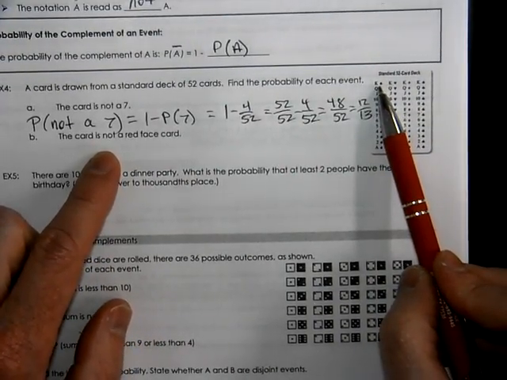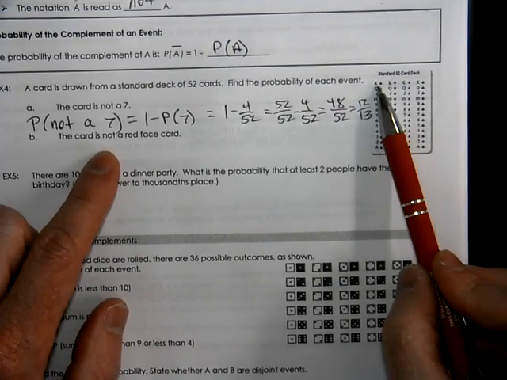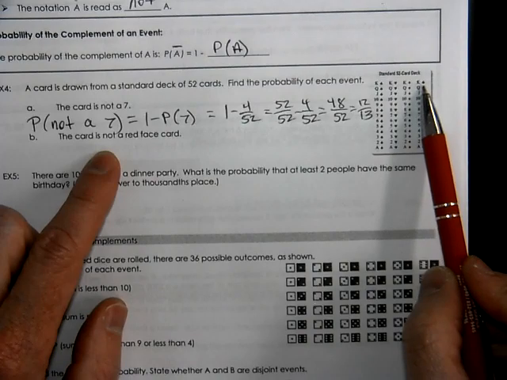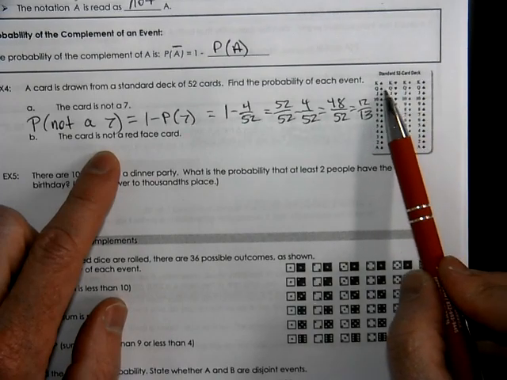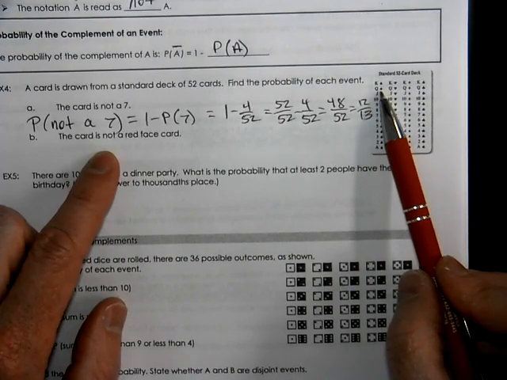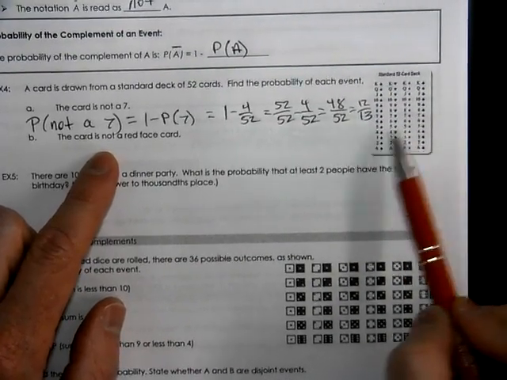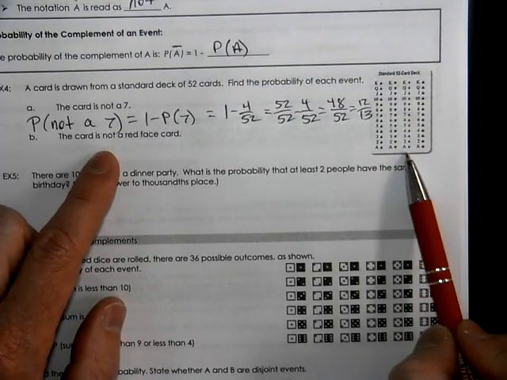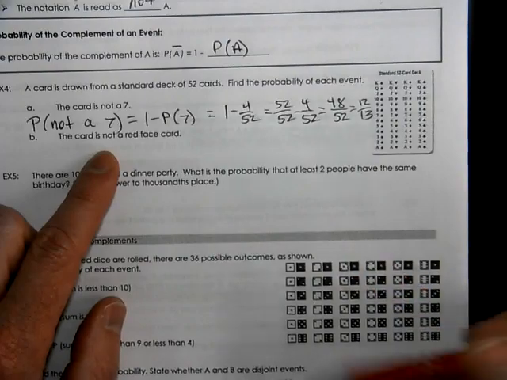The king of clubs is not, or king of spades. King of spades is not a red face card. King of clubs is not a red face card. Queen of spades is not a red face card. And you can go all the way through there. And you can count any card that is not a red face card. That would be one way to do it.